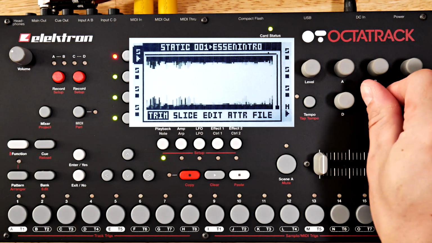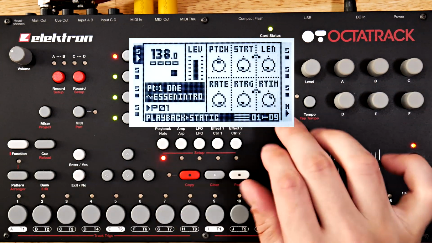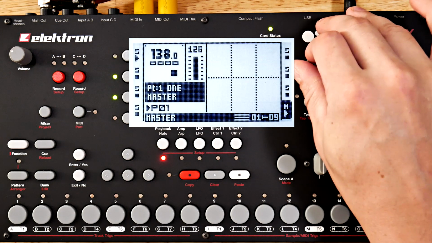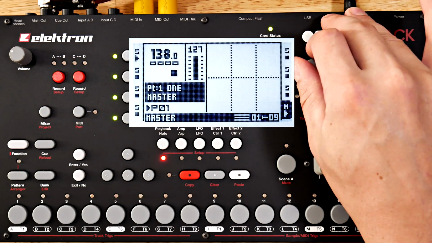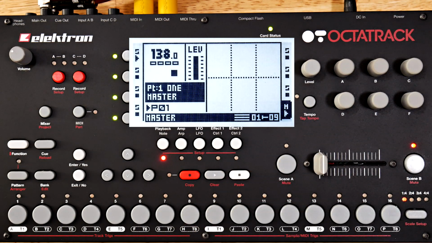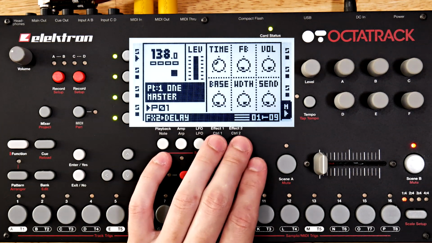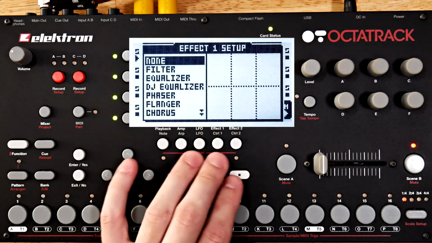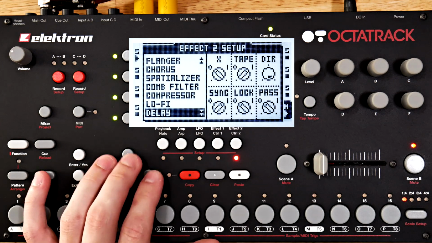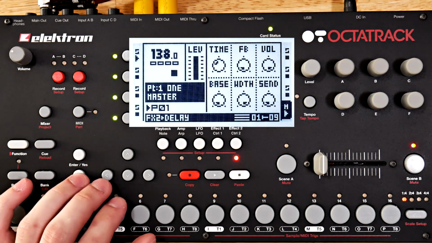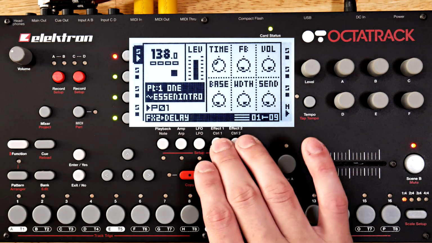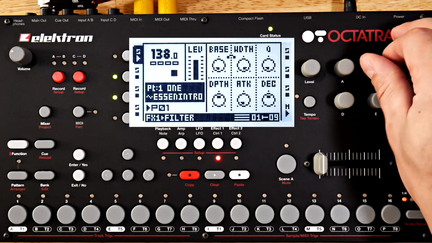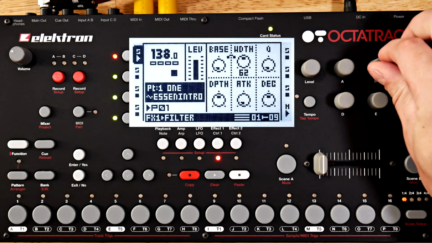Since I'm using a master track, it's important to go take a look at that. I'm going to turn up its level. And also the default filter on the master track should be removed for increased transparency of playback. The delay can stay. I'm not aware of it affecting the audio in any way when not activated.